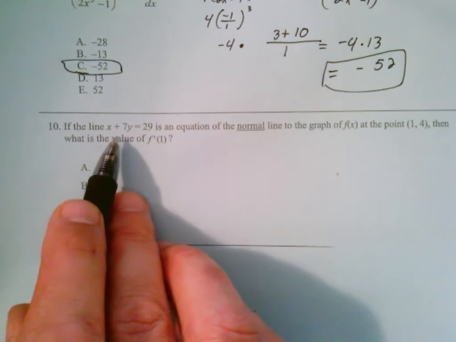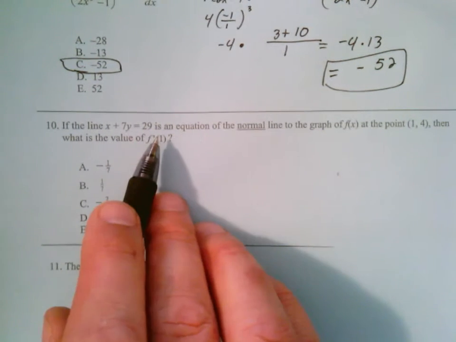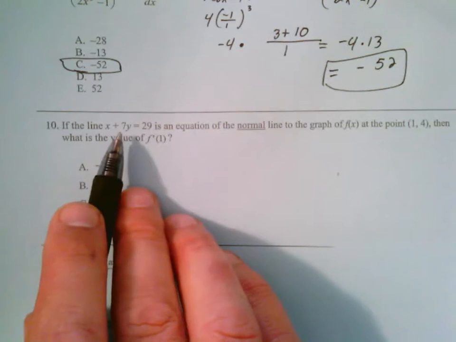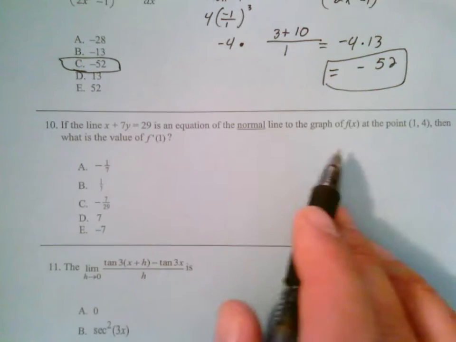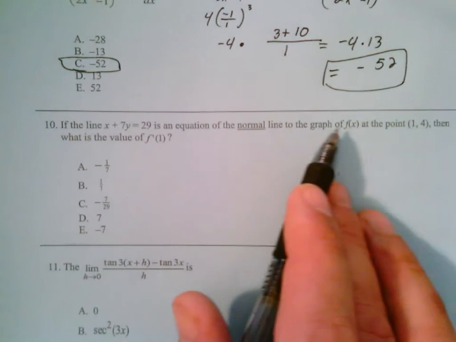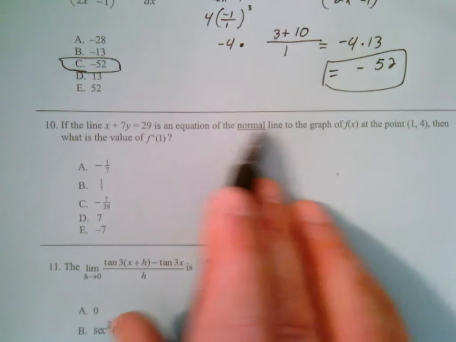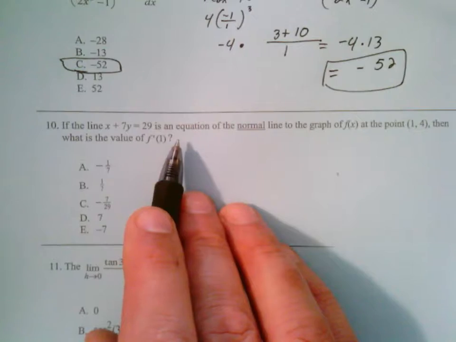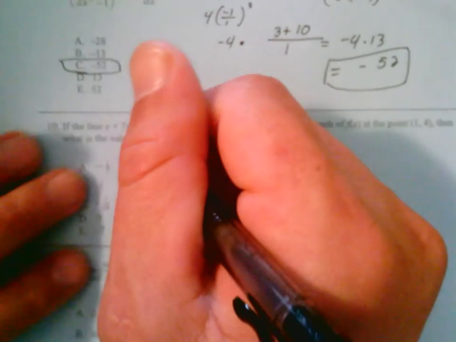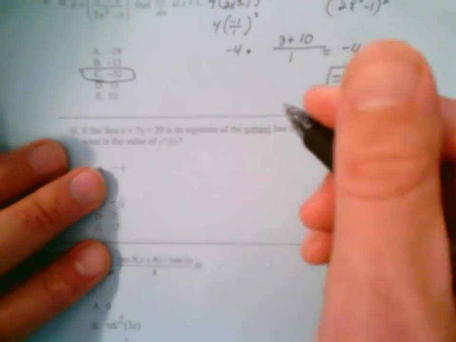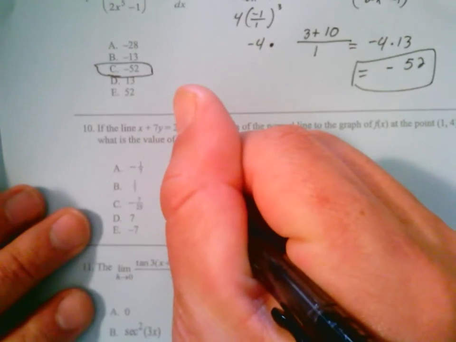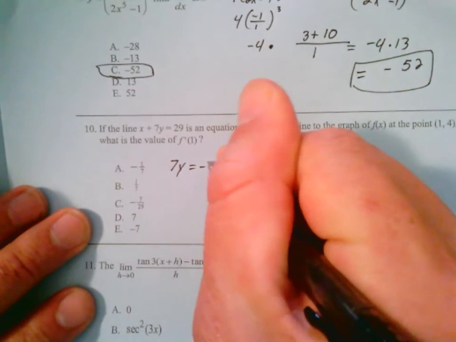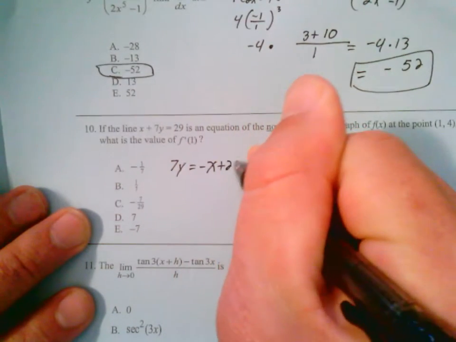If this is the equation of the normal line to graph f, then this x will be the slope. So I need to figure out what the slope of this normal line is at x equals 1. So 7y equals negative x plus 29.